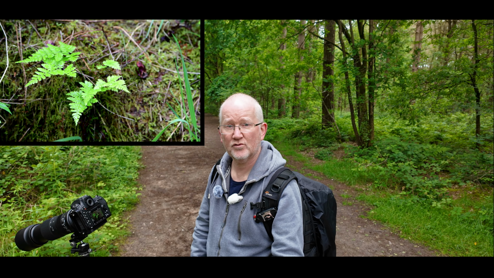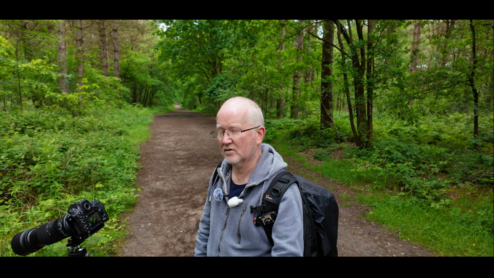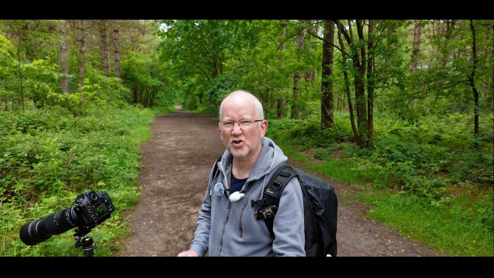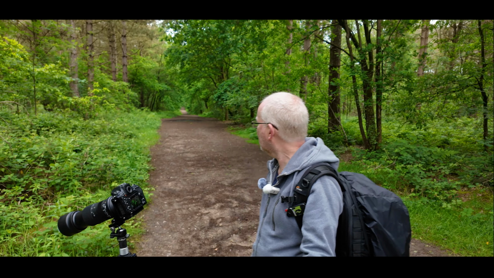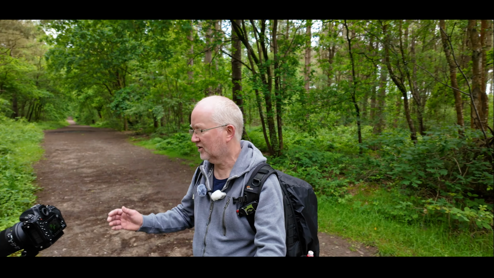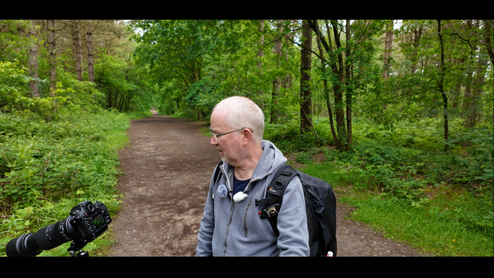So the 100 to 400mm is also a bit of a macro lens. Not as good as a true macro lens, but I think when you're walking around like this and you find a nice little subject, it's quite handy.